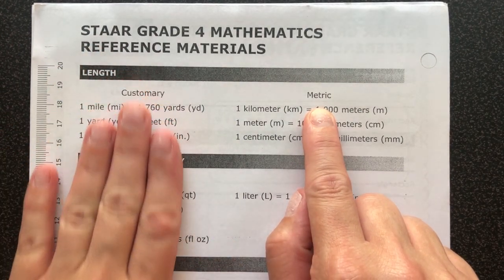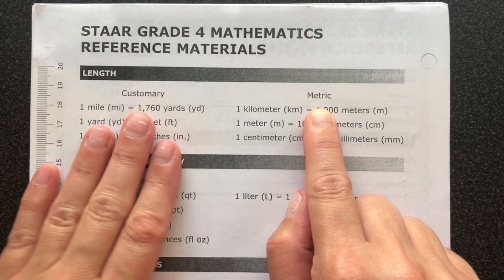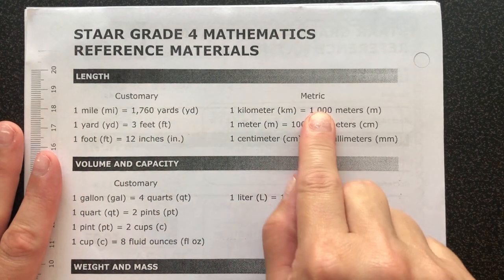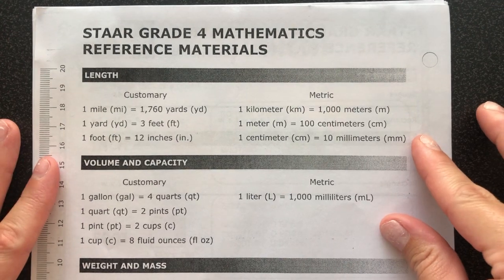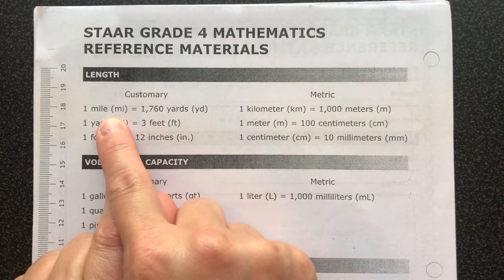We are pretty much the only country, I think there's one other country besides us somewhere in the world, that still uses the customary system. The rest of the world uses the metric system. And the reason for that is because look at these conversions. Look at these customary conversions.